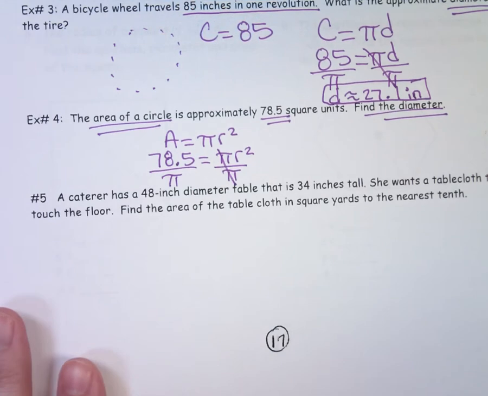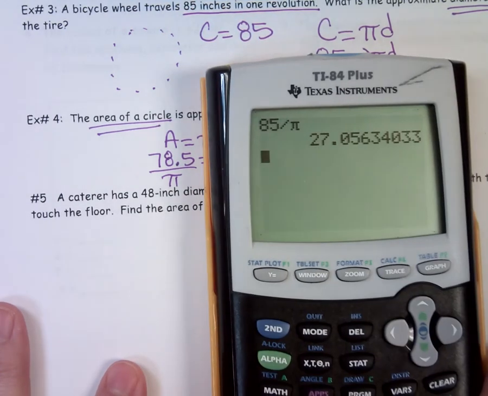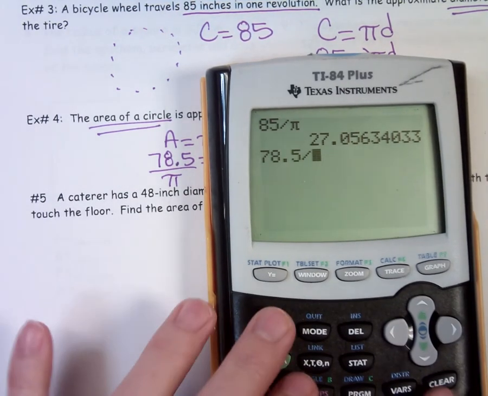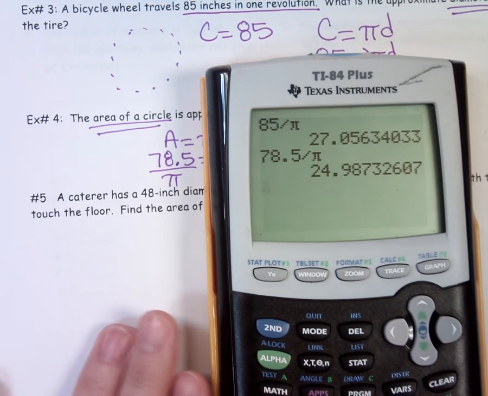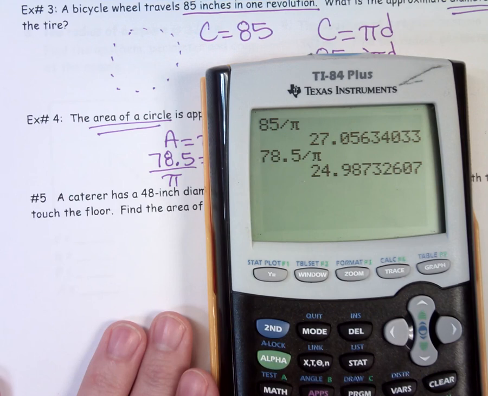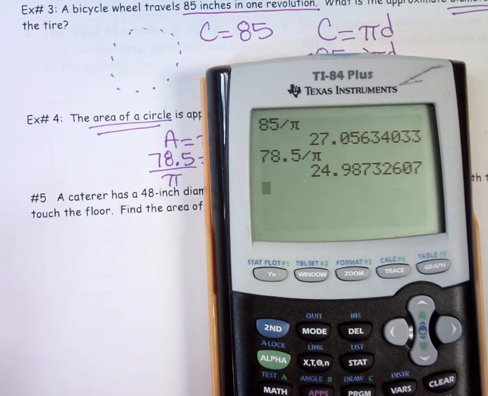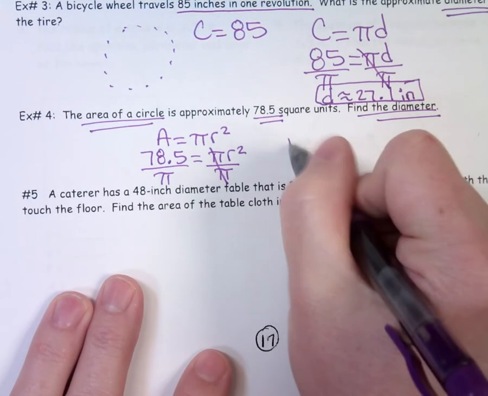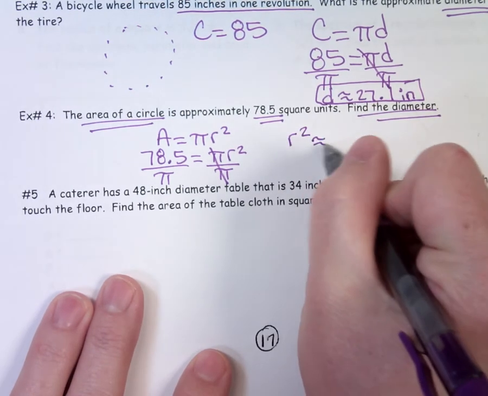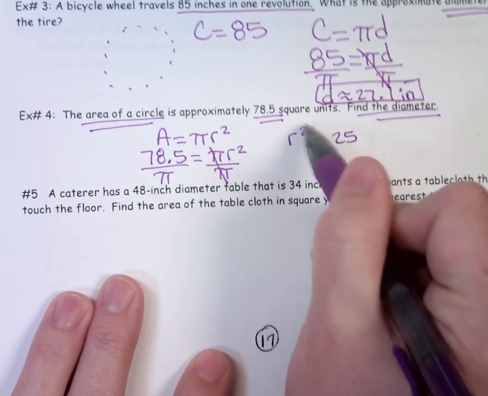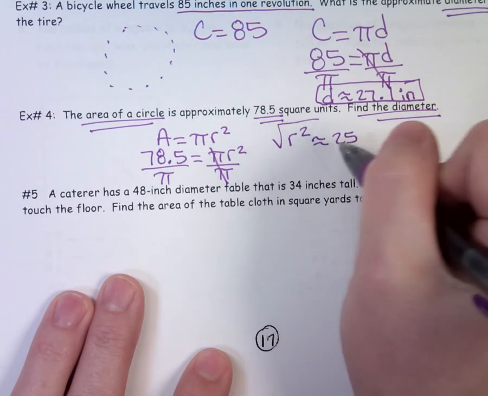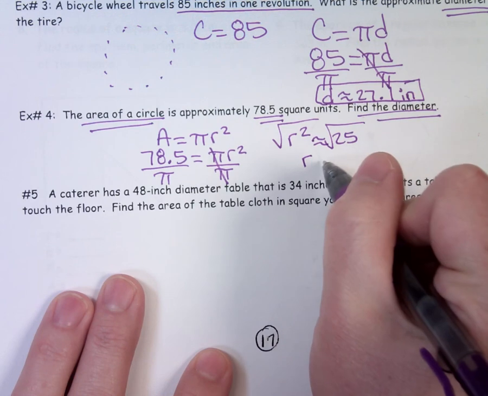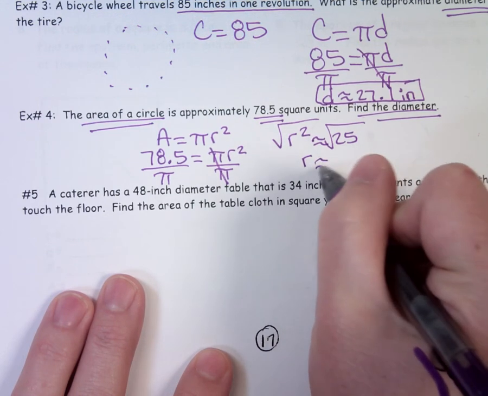Shoop. And I'm actually going to put this in the calculator right now. So 78.5 divided by pi. And if I round to the tenths, it would be 25. So I get r squared is approximately 25. And then how can I get rid of the squared? Square root. So I square root both sides. I get the radius to be 5.